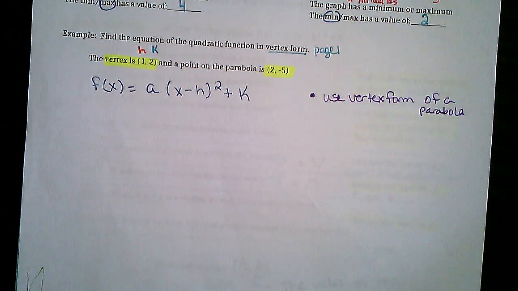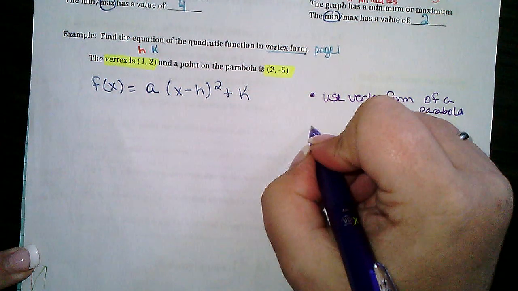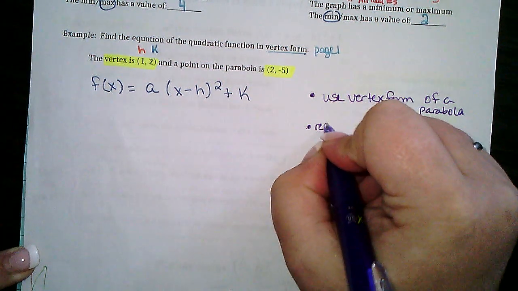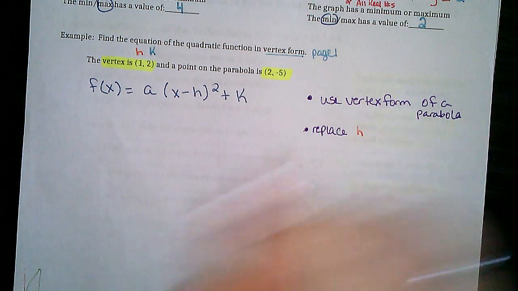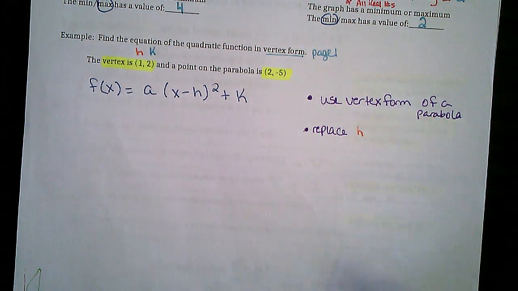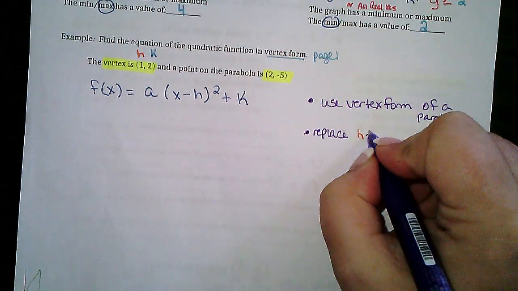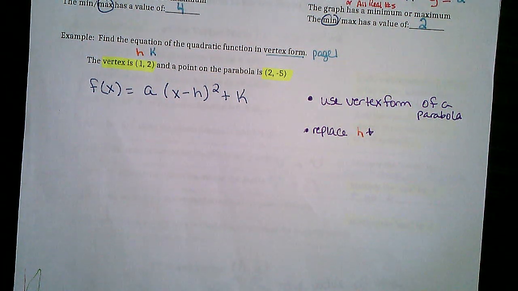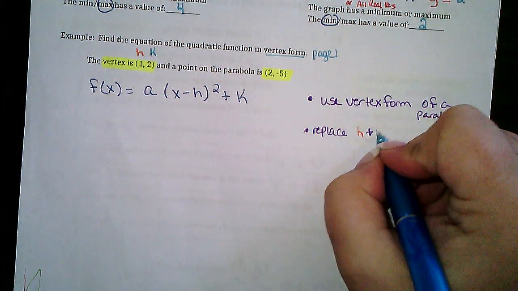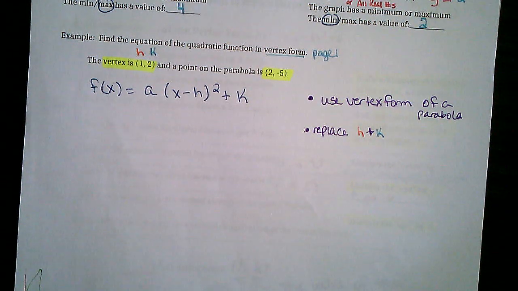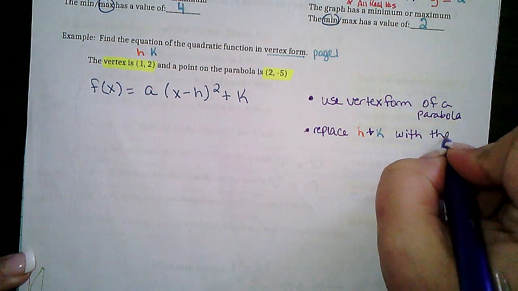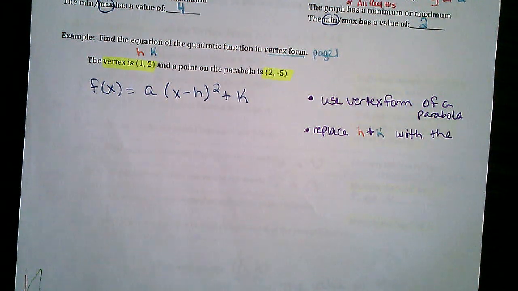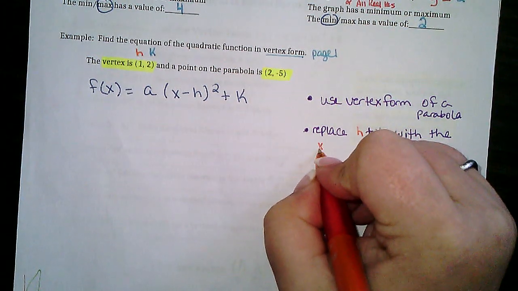So what I can do here is I can replace the h and the k. I'm going to color code this because that's how I roll. We're going to replace the h and the k with the x and y that they gave us for the vertex.